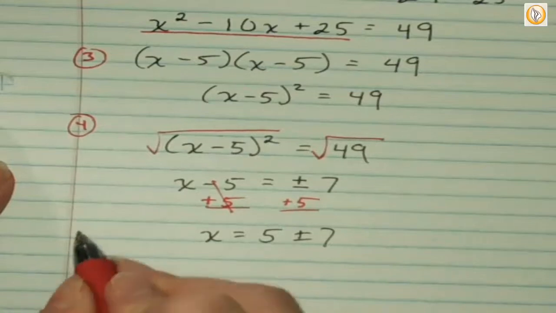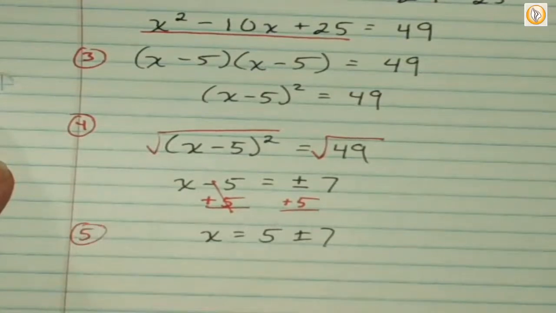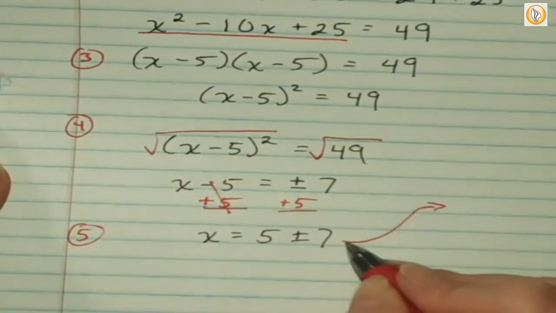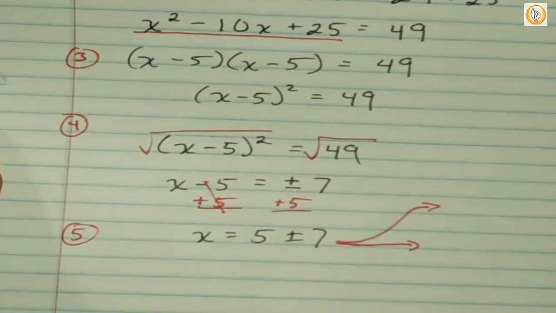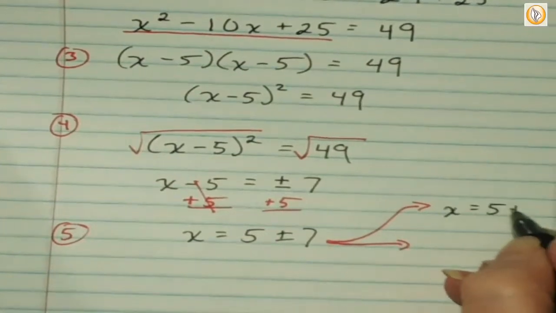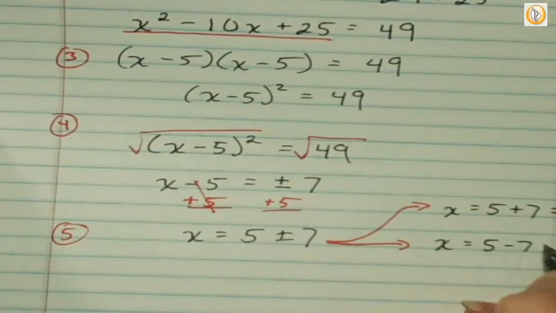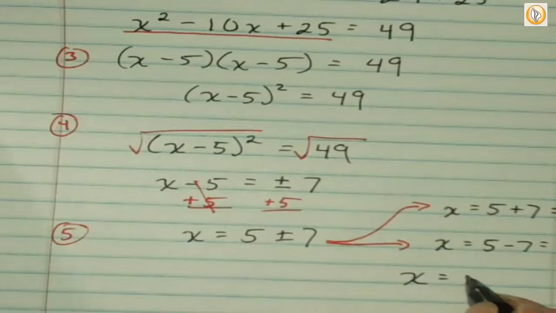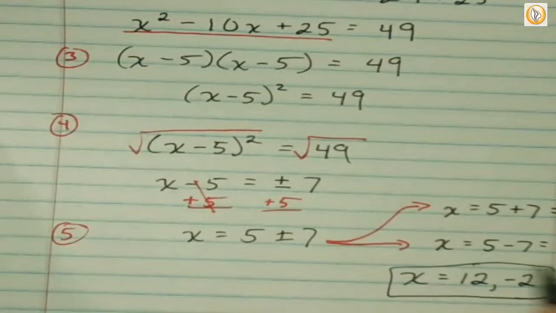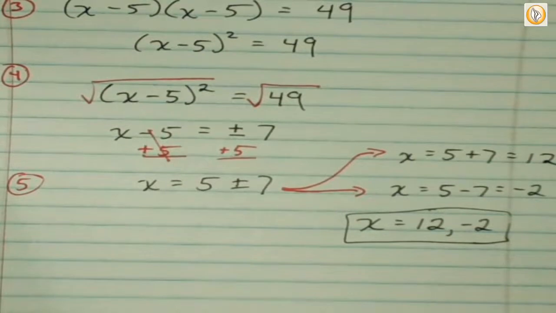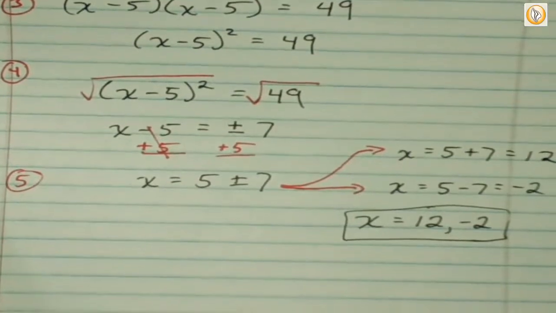So step 5 is going to be solving this. 5 plus 7 is 12. 5 minus 7 is negative 2. So that would be x equals 12, comma, negative 2. But it'd be okay if you did it the other way. What do you mean the other way? Like negative 2, comma 12? Oh yeah, good question. Absolutely. There's no rule on that.